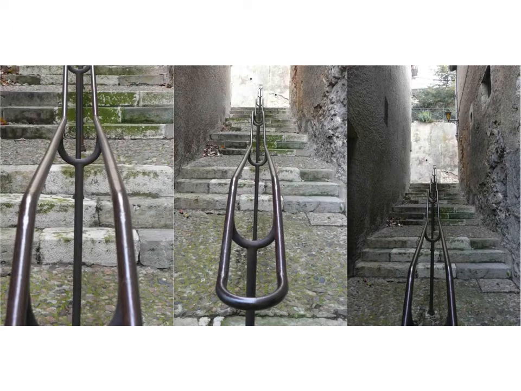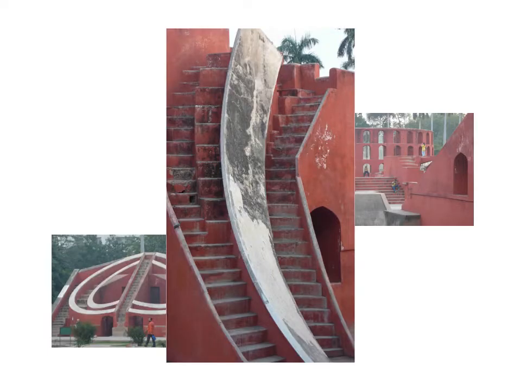The choice of materials, the way that they are started and finished gives the whole feel to the city quite a nice completeness.